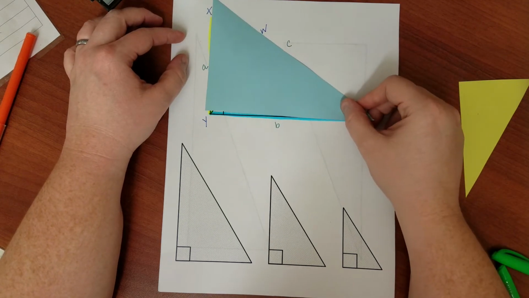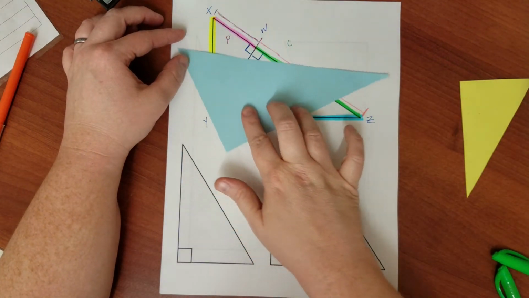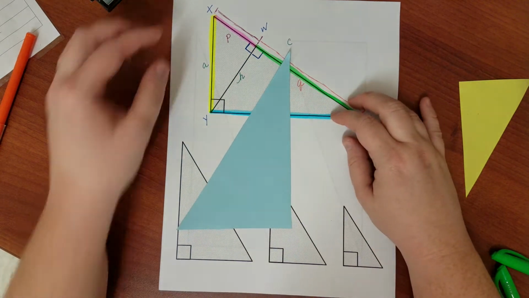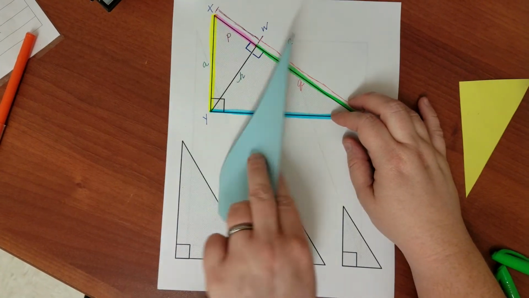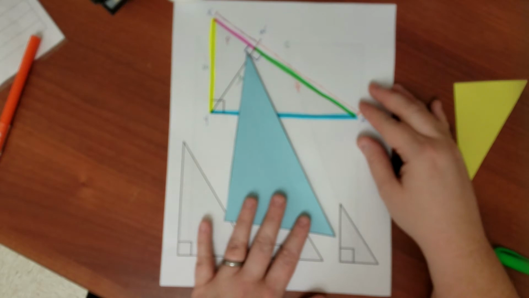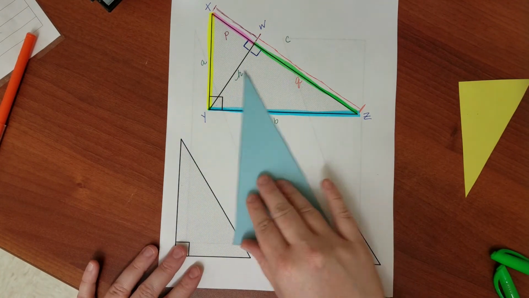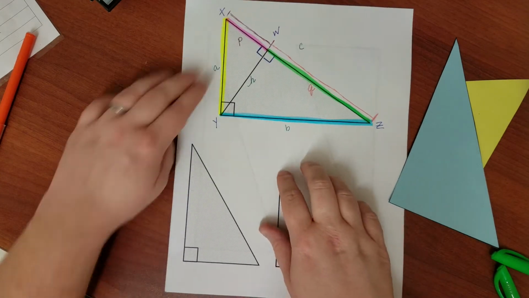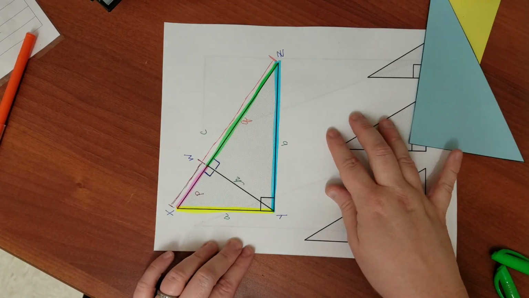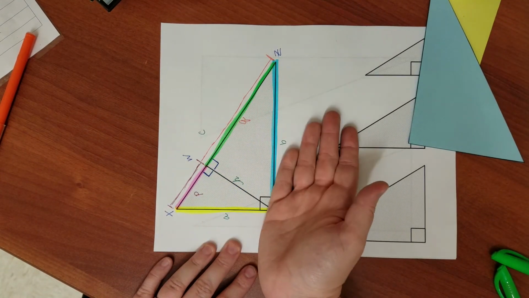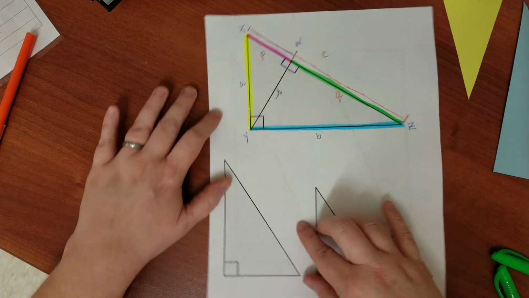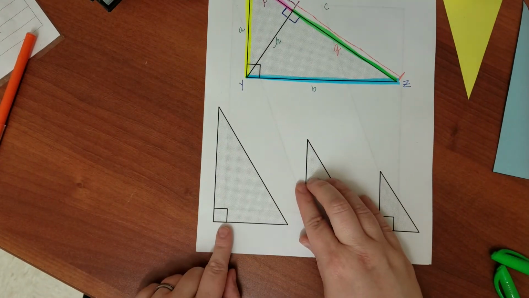If this is my original triangle, and I rotate it and then reflect it like that, I get the triangle right here. All right? So if I take this triangle, rotate it, and then reflect or flip it over, that's how I get this triangle right down here.